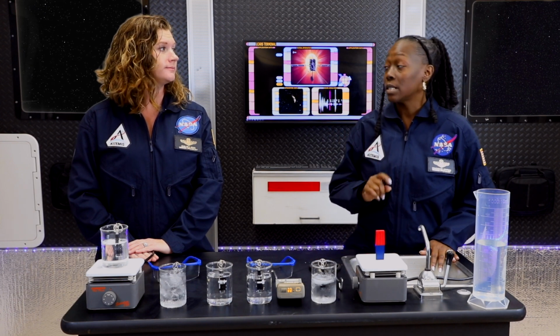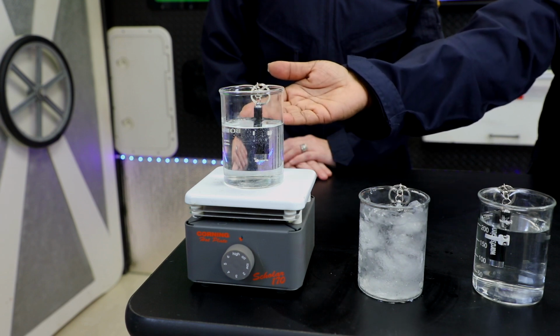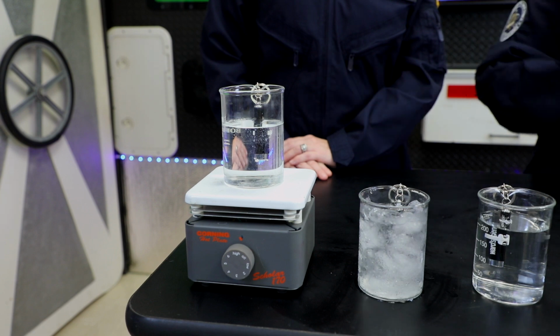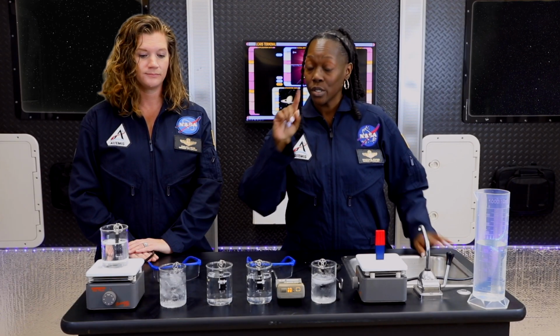Exactly. And I have an example of that right here. To your left, you will see two beakers, one with hot water and one with ice water. Their relative temperatures can be seen on the thermometers, but safety first.